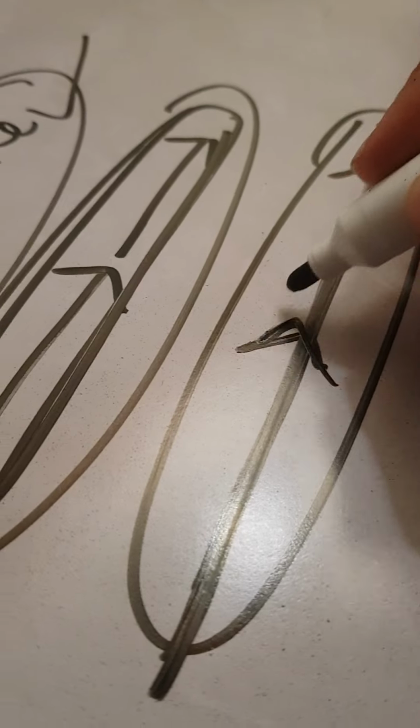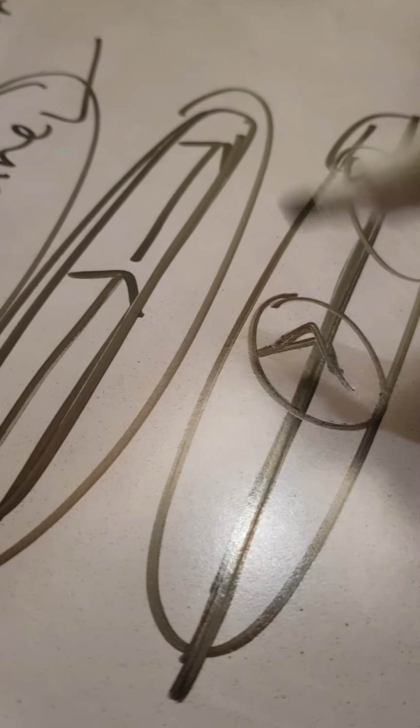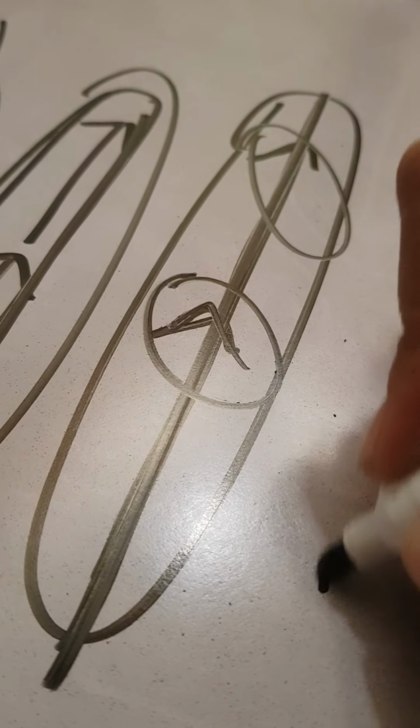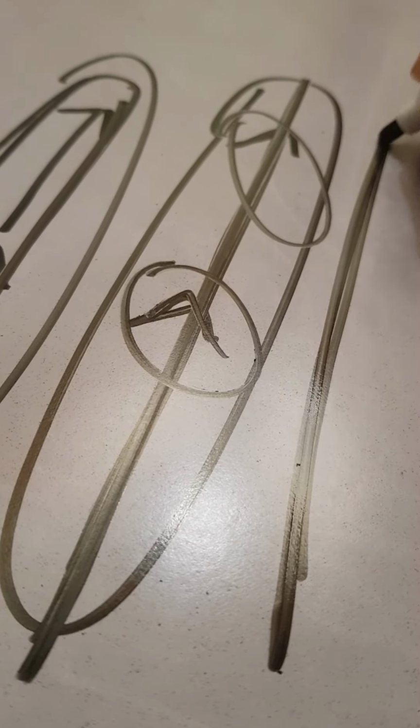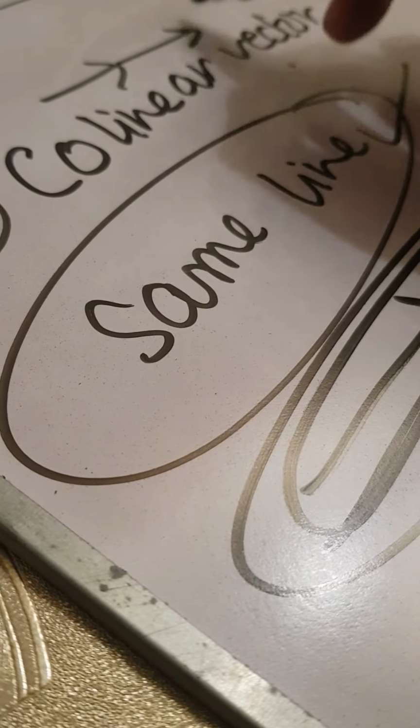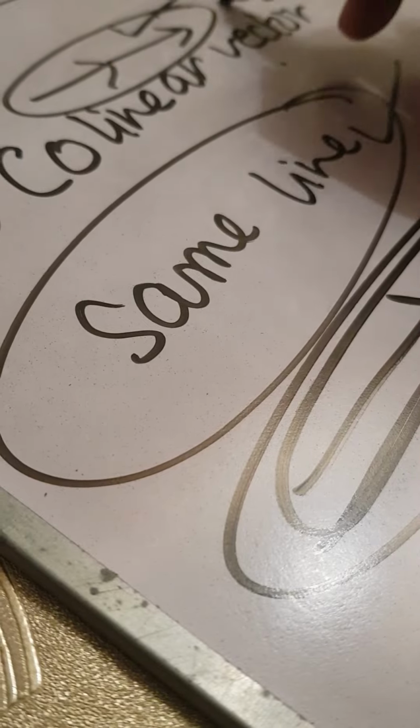It does not matter what their direction or magnitude is. In collinear vectors, we just look at which plane or surface the two vectors are on. So whenever two vectors are on the same line, they are known as collinear vectors.